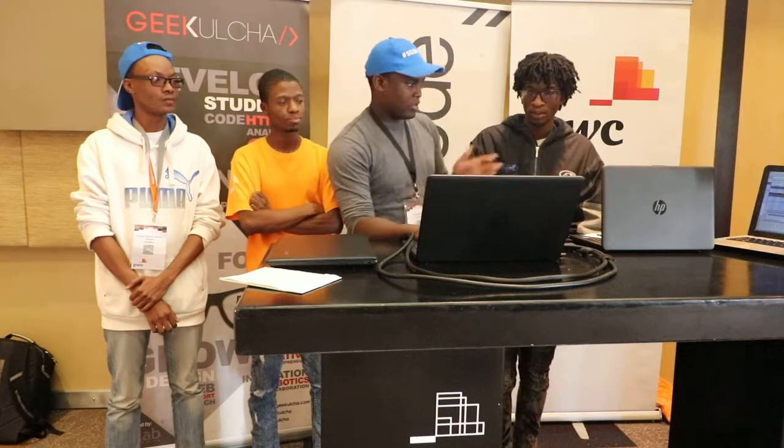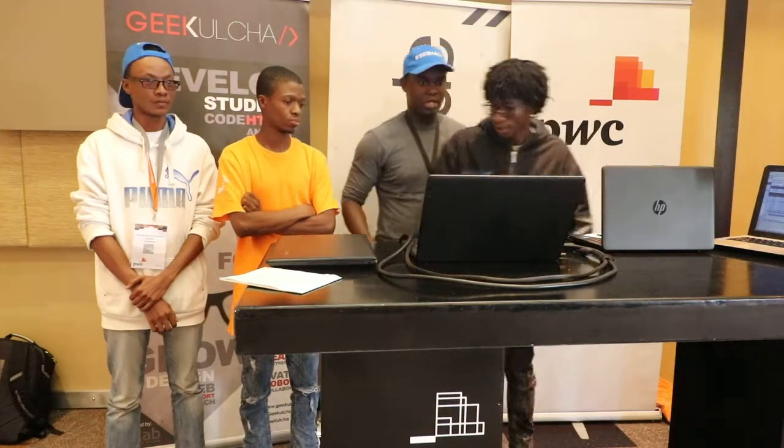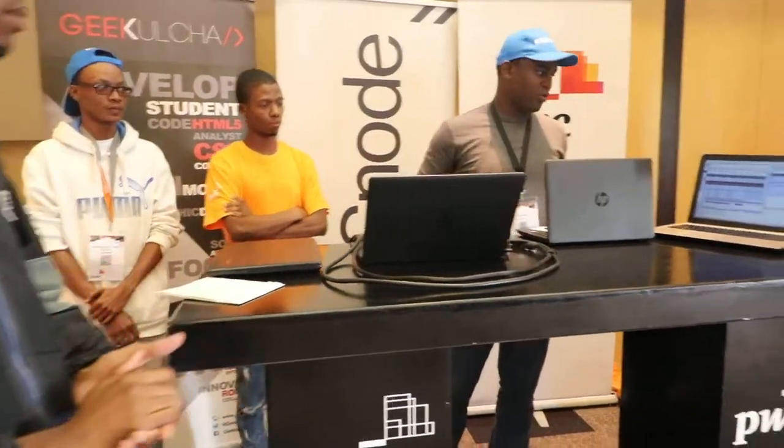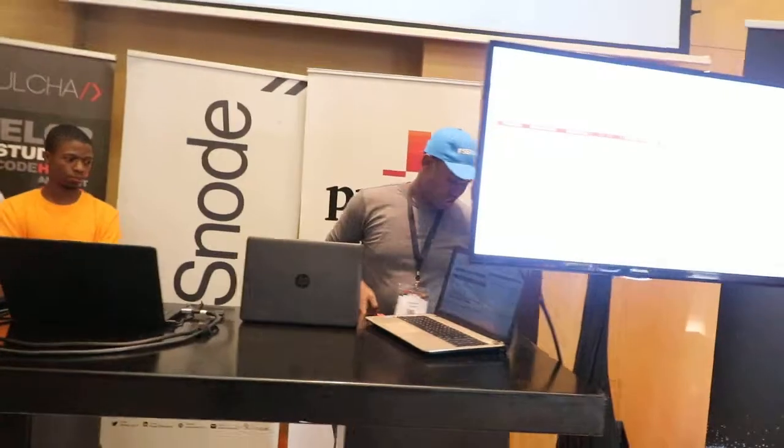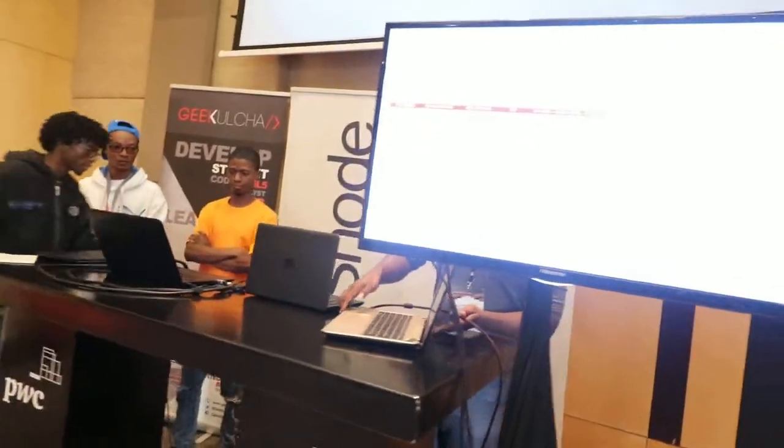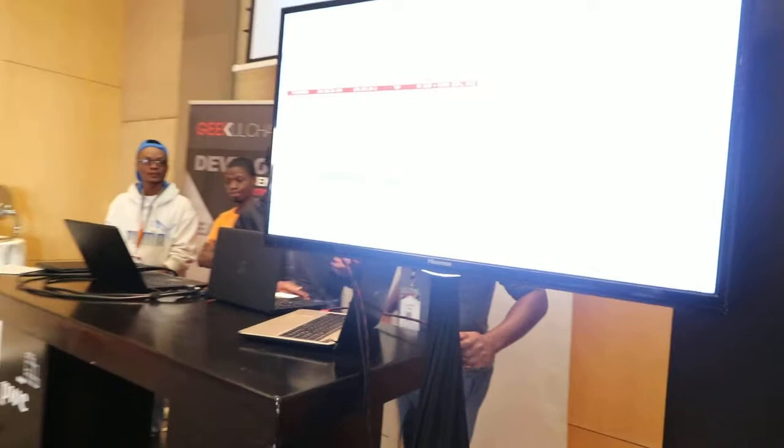Without wasting any time, we're going to try to demonstrate what Wireshark will do. And here are some of the resources that we used to research and find more information about the subject.